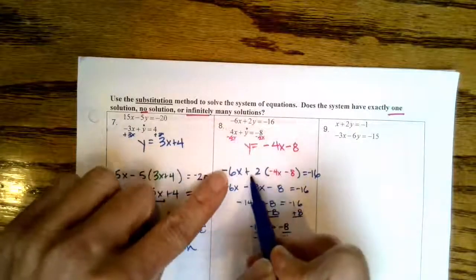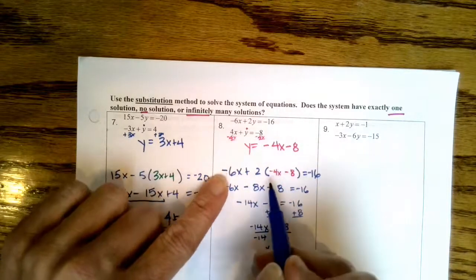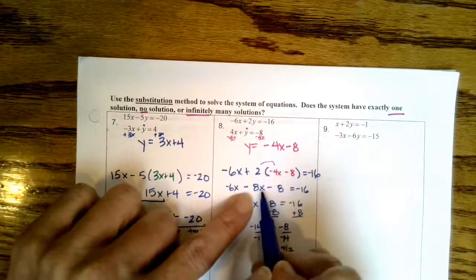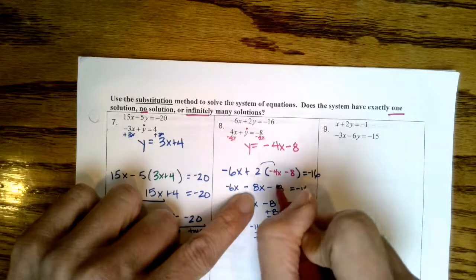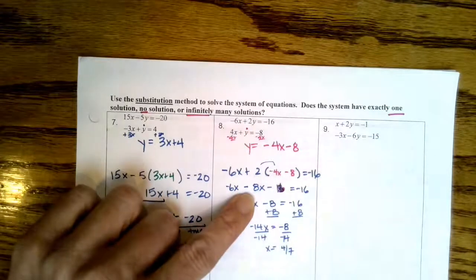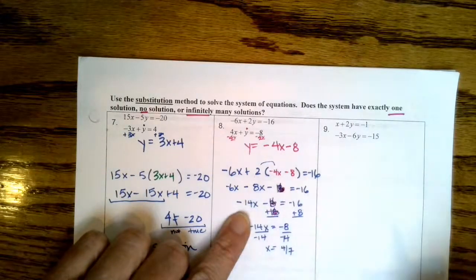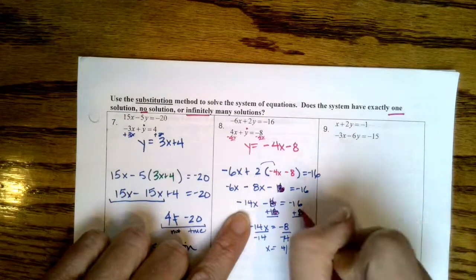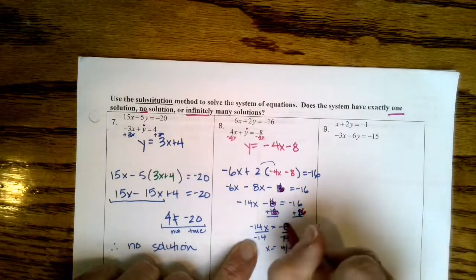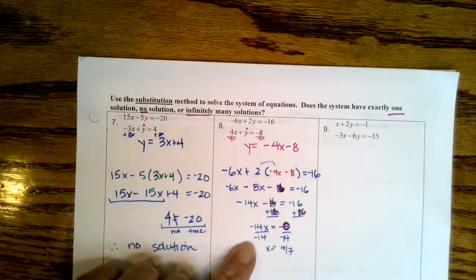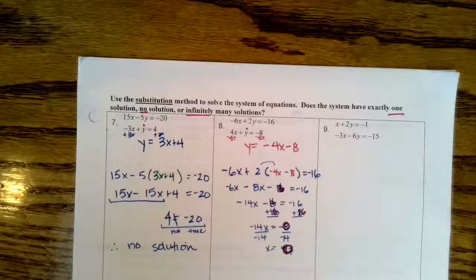So negative 6x plus 2 times y. I subtracted 4x from each side. 2 times negative 8 is negative 16. This was supposed to be 16. Aha. So this was negative 16. When I add 16 to each side, this is supposed to give me 0. So when I divide by 14, I get 0. We like that better. Hey, every time you get a number that doesn't feel right, go back and check it.